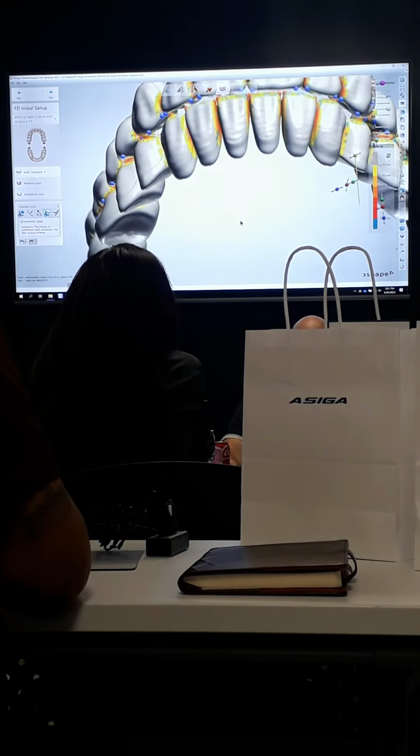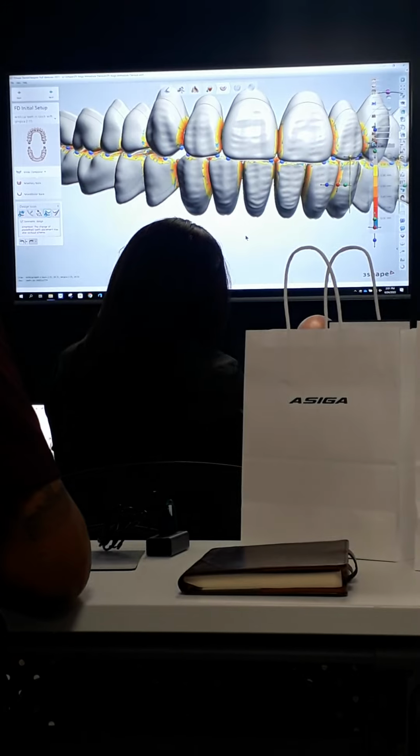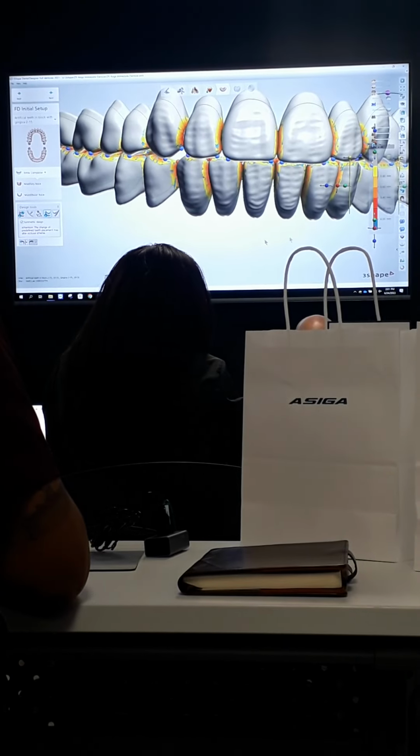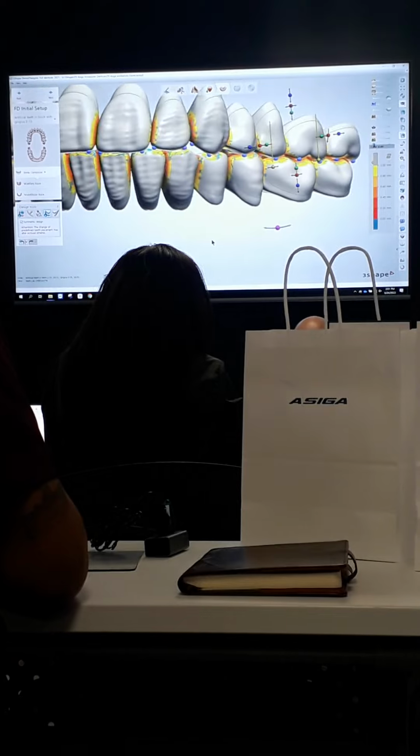Now, it actually dropped into the proper occlusion because I didn't individually move that tooth from its initial position. It was just slightly out of occlusion. So I'm going to come over here to the other side where I was having that same issue. Bring the contact with the antagonist. Saw how it dropped down there.